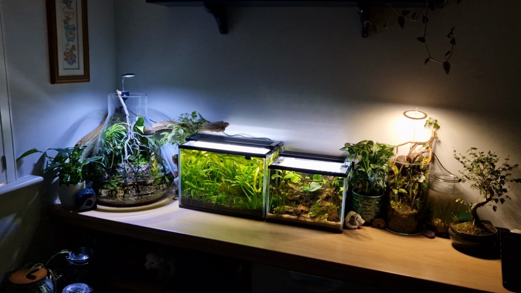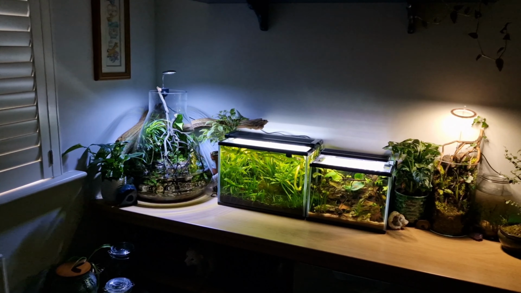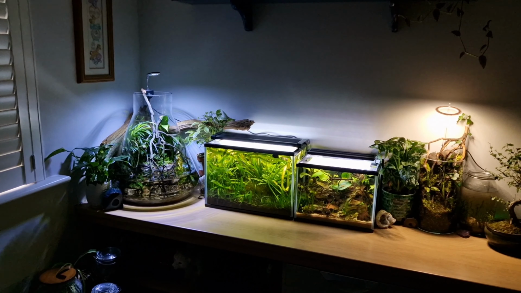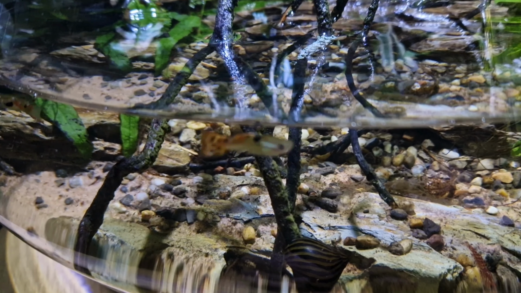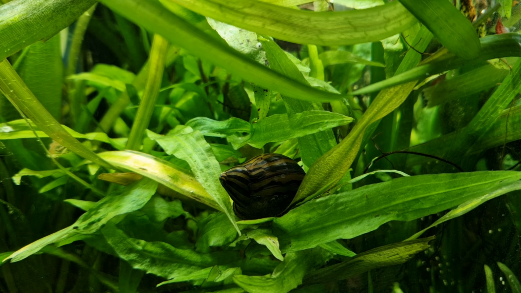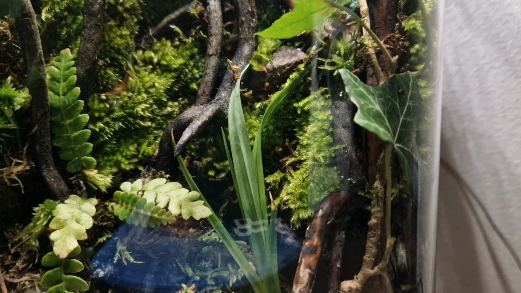So we'll start from the left and we'll go through the main 4 setups today, which is the paludarium style setup to the left, the overgrown jungle style aquarium, my pea puffer setup, and then the drip wall terrarium, which I've showcased recently on the channel, but that's doing really well, so I'll give a little quick update on that as well.